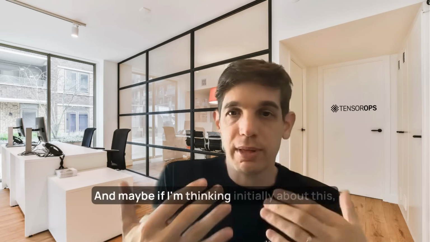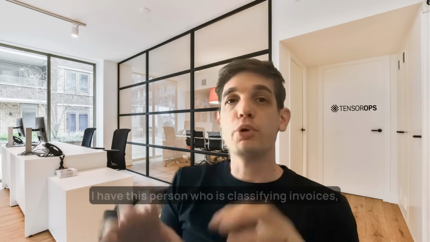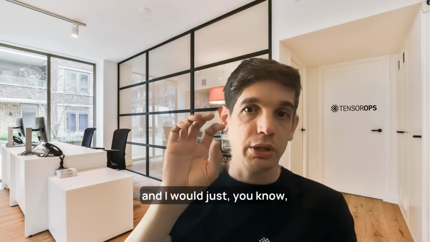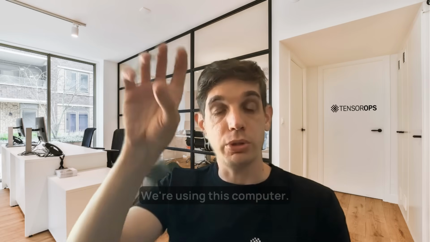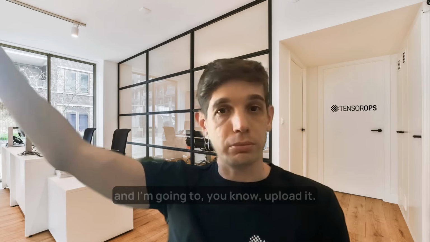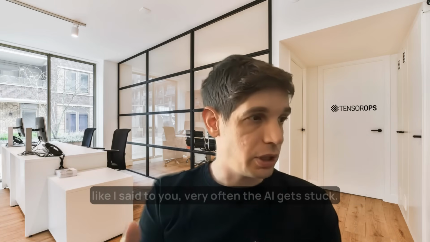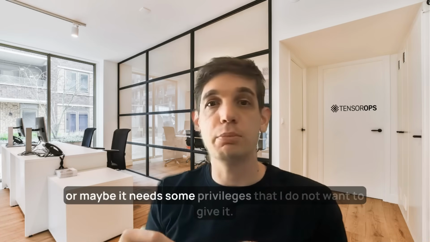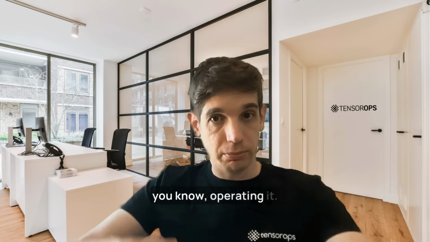And maybe if I'm thinking initially about this, the idea would be, right, I have this person who is classifying invoices, and I would just sit on my email. Whenever I'm getting an invoice, I'm just going to download it using this computer. I'm going to classify it, given the instructions that I give, and I'm going to upload it. So it turns out that, as you can see in these examples, again, like I said to you, very often the AI gets stuck. Maybe it's a CAPTCHA, or maybe it needs some privileges that I do not want to give it. So very often you need to have a person operating it.